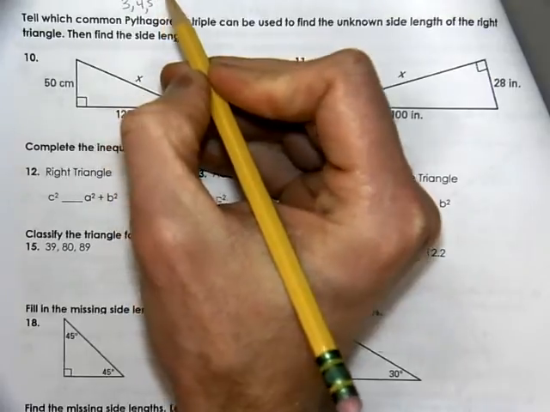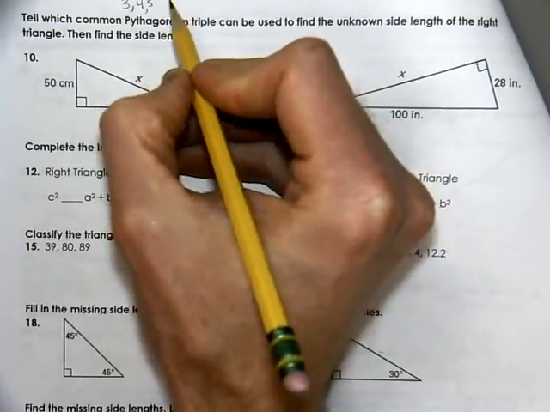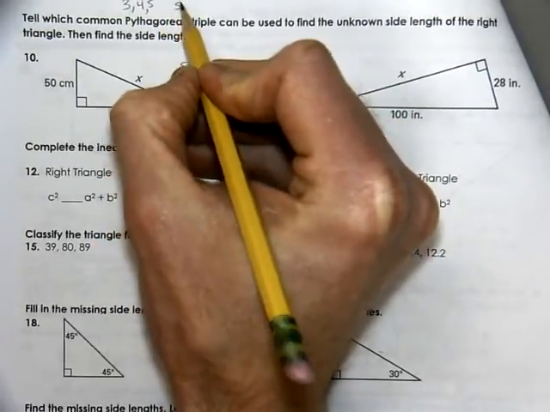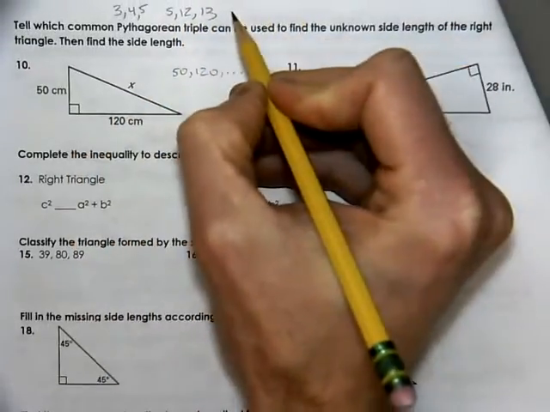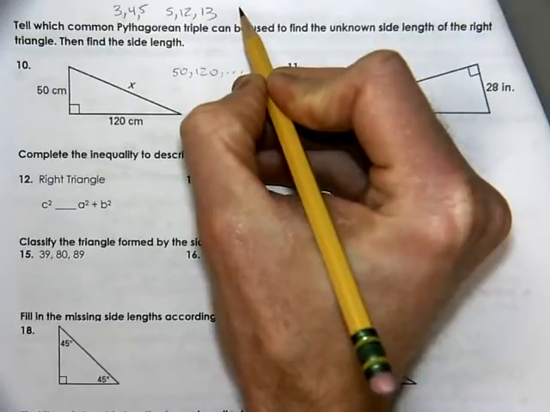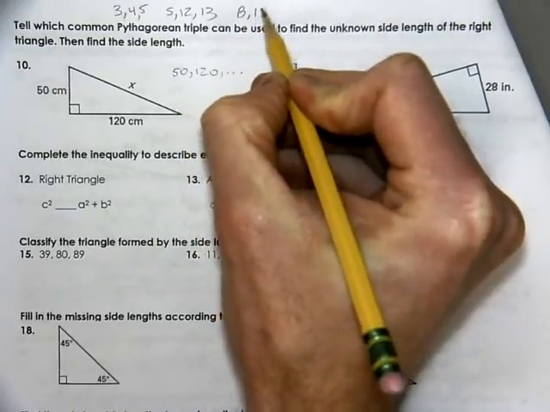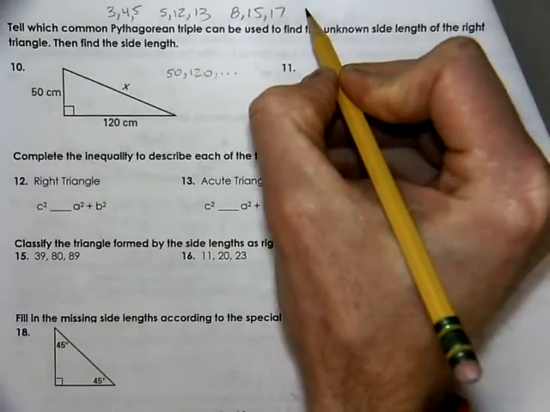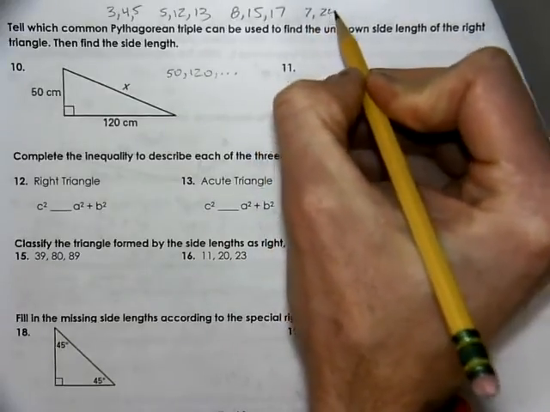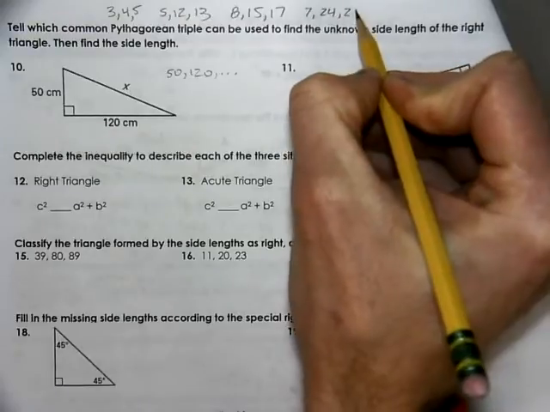That's a common one. 5, 12, 13. 8, 15, 17. And 7, 24, 25.